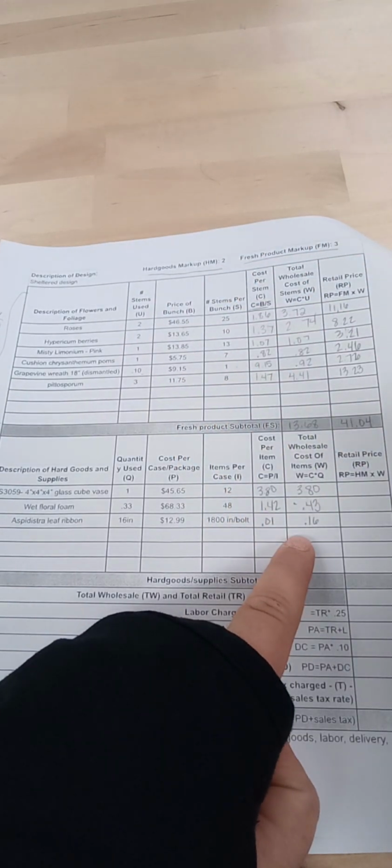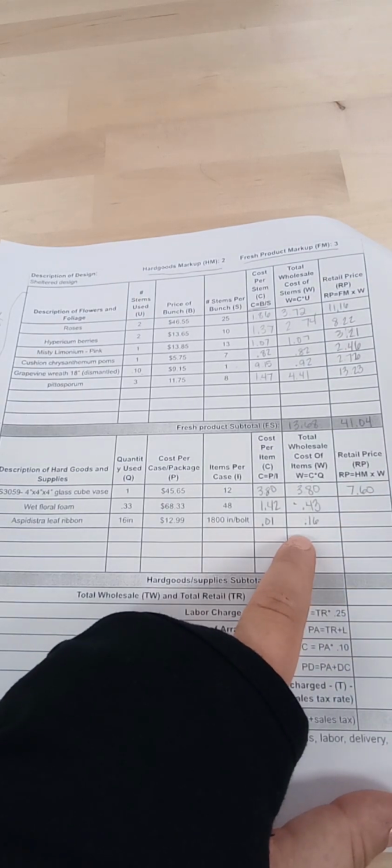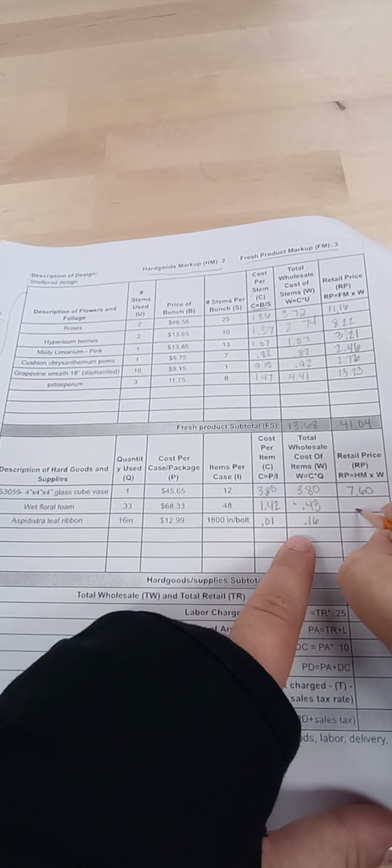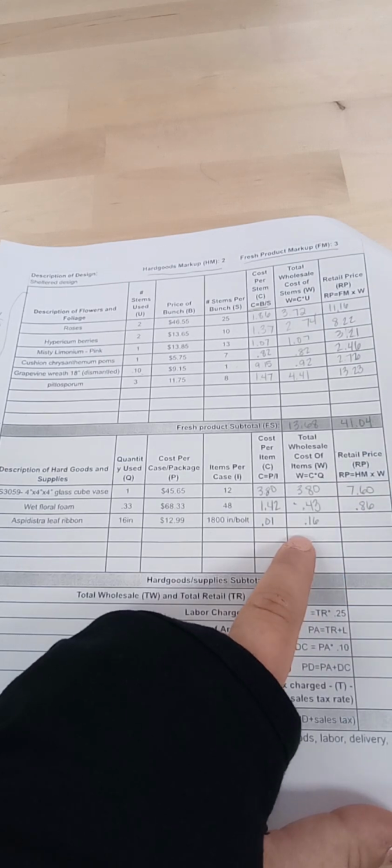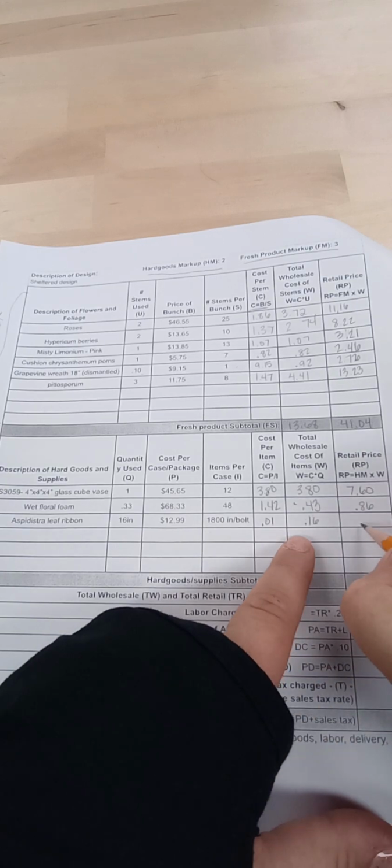Now I'm going to mark this up, and I'm going to calculate it by multiplying it by the hard goods markup, which is 2. So 380 times 2 is $7.60. And then 43 cents times 2 is 86 cents. And then 0.16 times 2 is 32 cents.